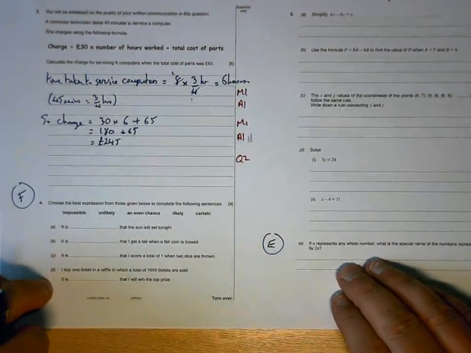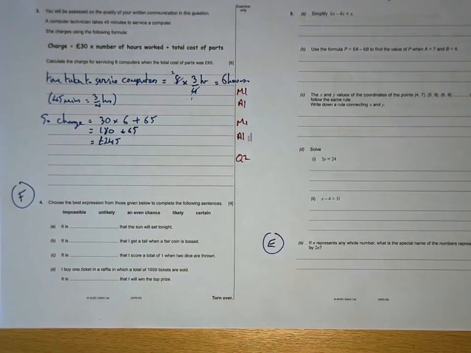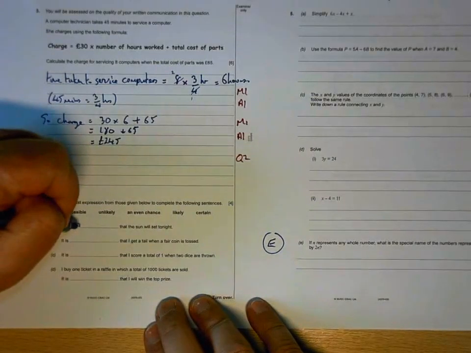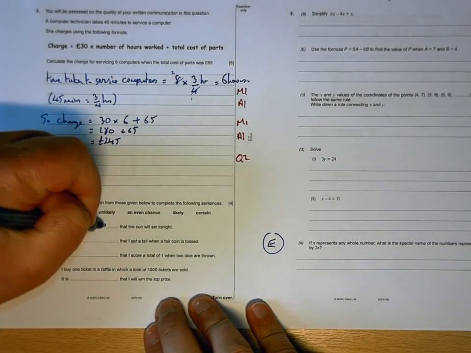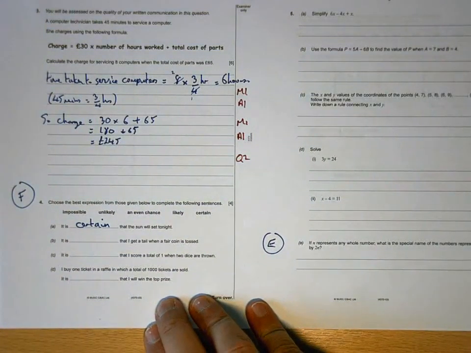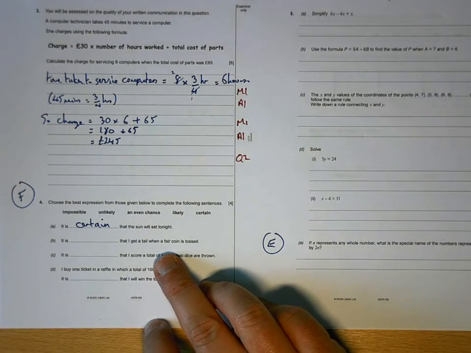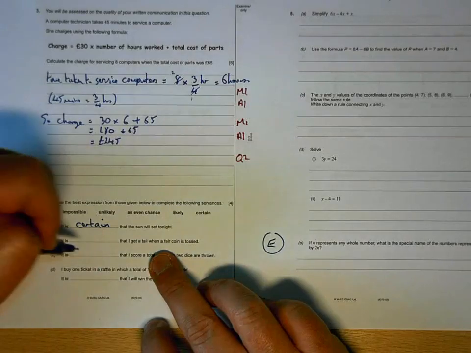Okay, so we're into the F grade questions. Choose the best expression from those given below to complete the following sentences. It is certain that the sun will set tonight. That's definitely going to happen. When a fair coin is tossed, it's an even chance, it's equally likely that you're going to get a tail or a head.